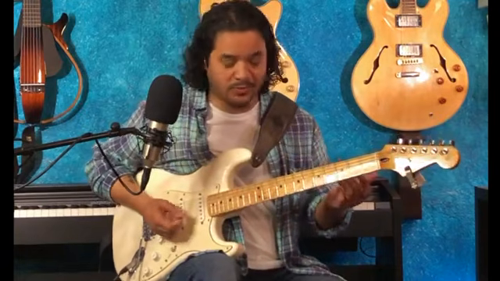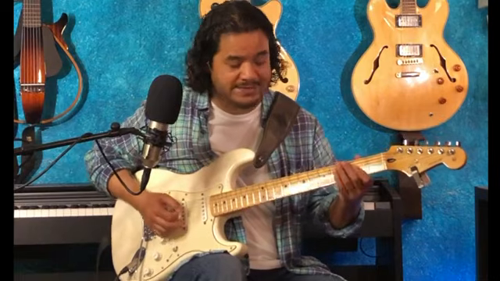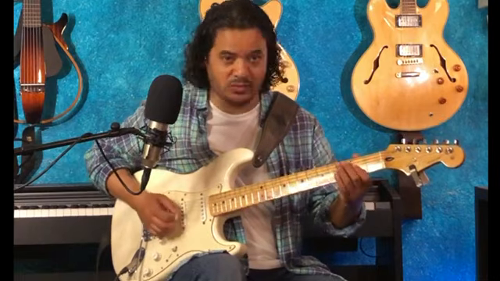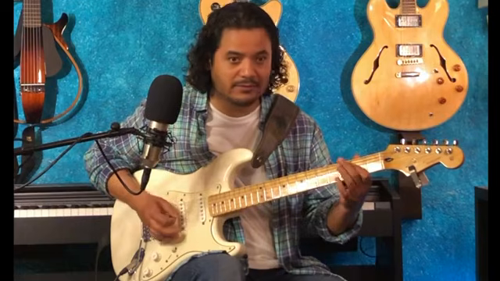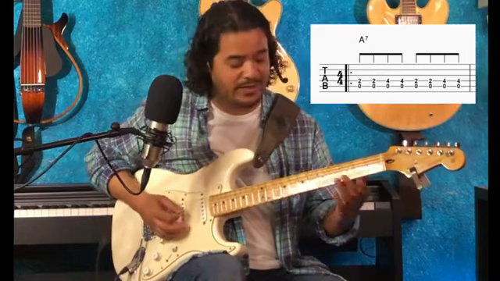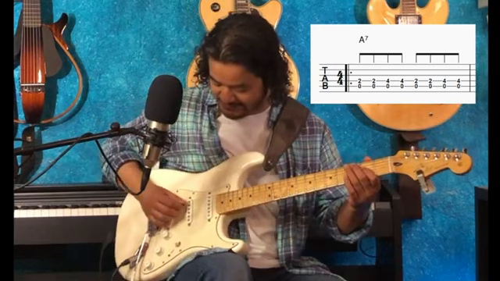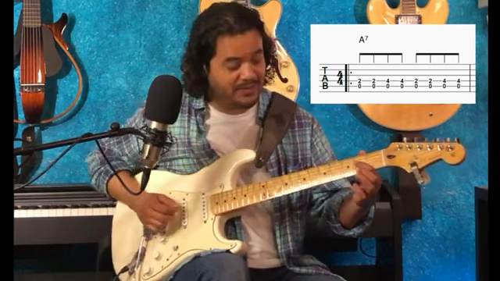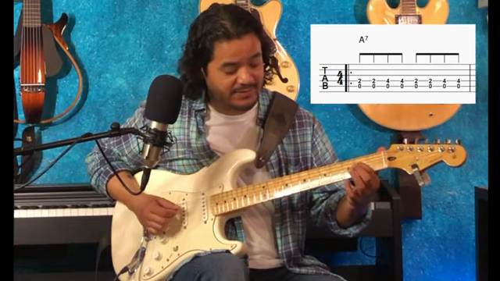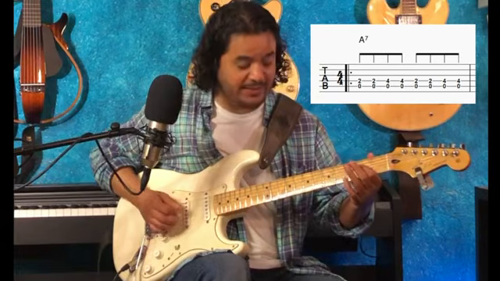And the next step would be to play the rhythm, let's say like this, the string shuffle. 1, 2, 3, 4. So what I'm doing here is basically playing the power chord, A7. I'm playing only these two strings, A and D, and I'm pressing the G string at the 2nd fret, so it's an E note. So A and E, power chord.